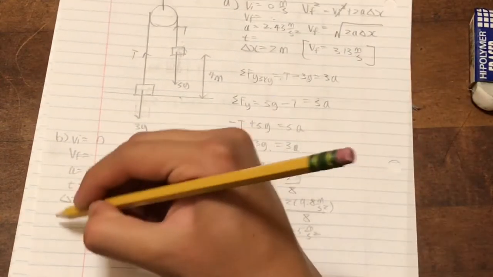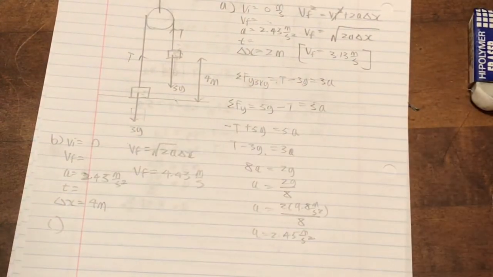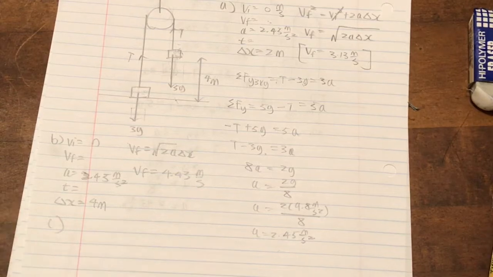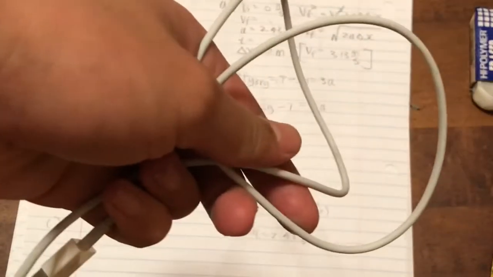Now let's do C. C wants to know how much higher does the 3 kilogram object travel after the 5 kilogram object hits the floor. This one is a little bit tricky. Well, not tricky, but there's a little bit of a concept behind it. And to demonstrate this, I'll be using this iPhone wire here.